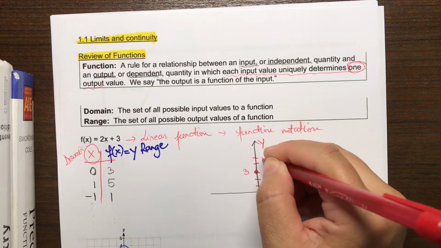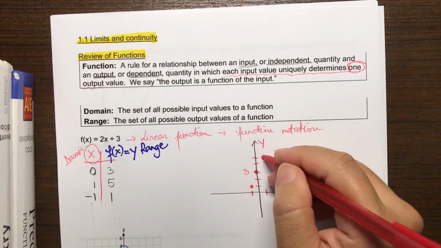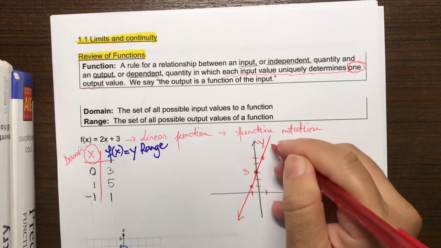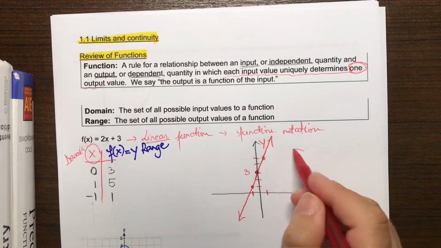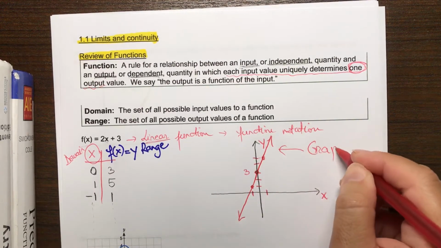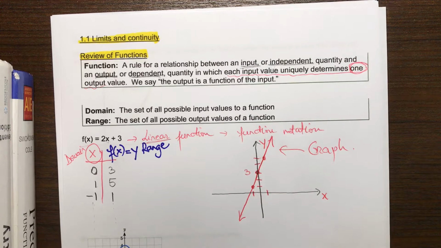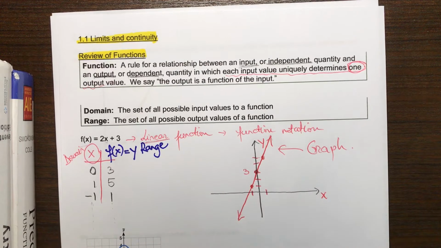1, 5 is up here. -1, +1 is down here. So as you see, the more points we would actually pick, they would all fit on this line, hence linear function. Okay, so this is the graph of this function. On this graph, we put all the possible x and y ordered pairs that satisfy this relationship right here, right? So the x being the domain values we pick, the y's being the range values that come out, right? So the inputs and the outputs.